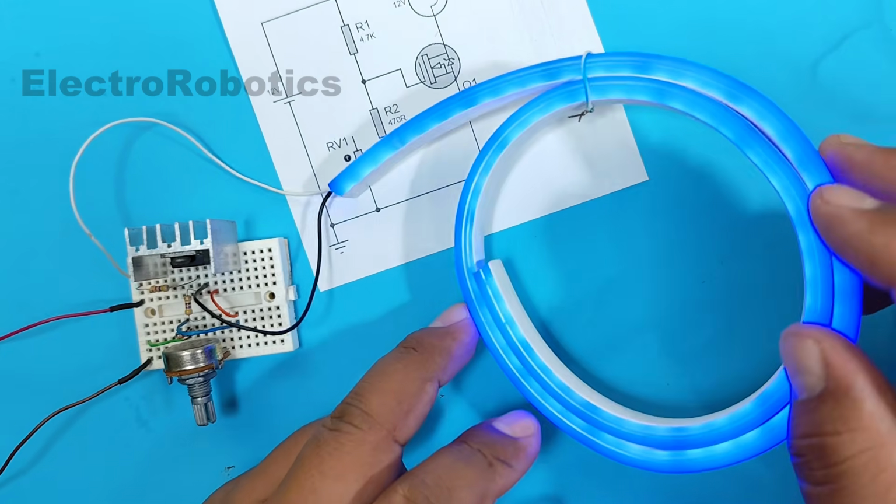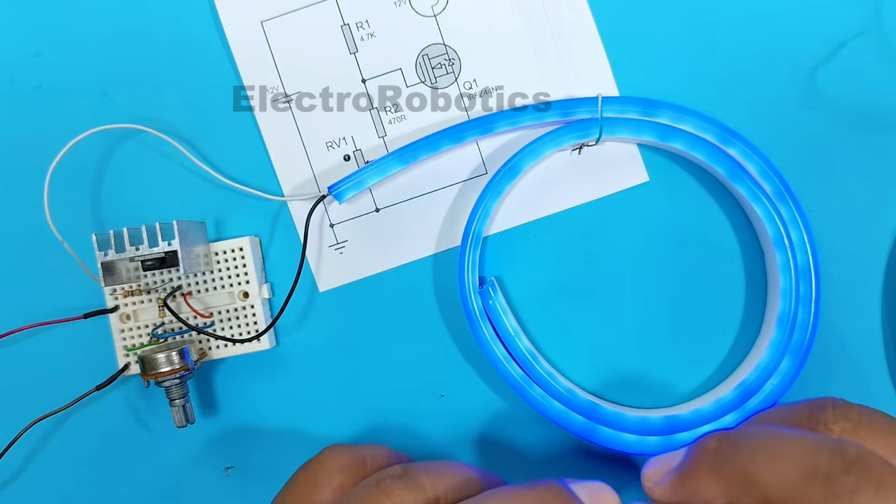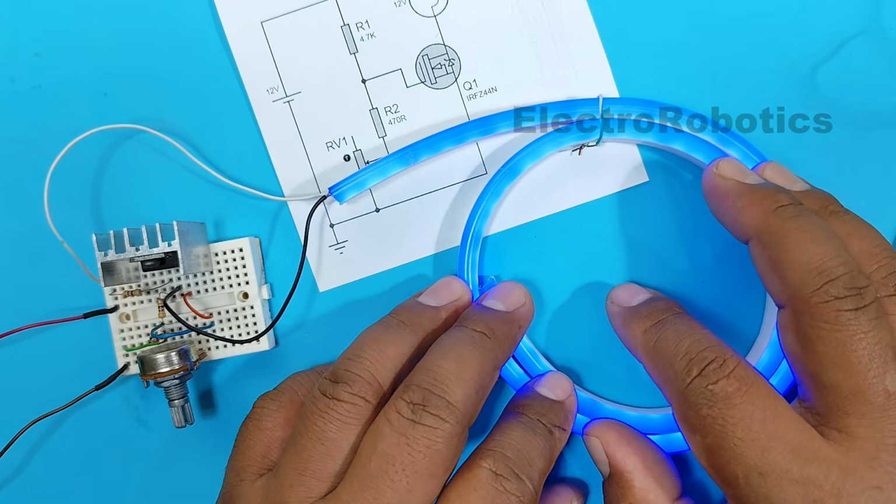Okay, this way, you can adjust the brightness of the LED strips that need to be adjusted.